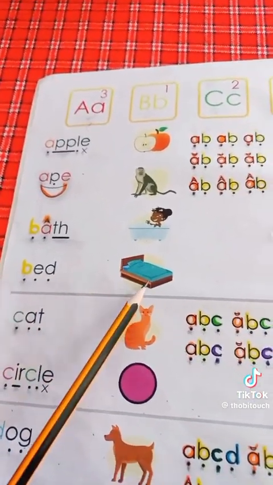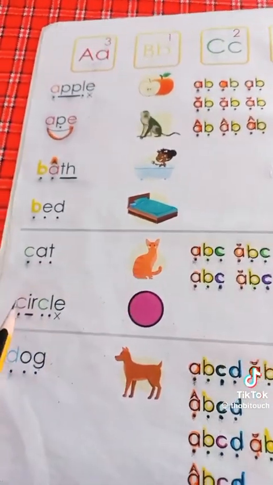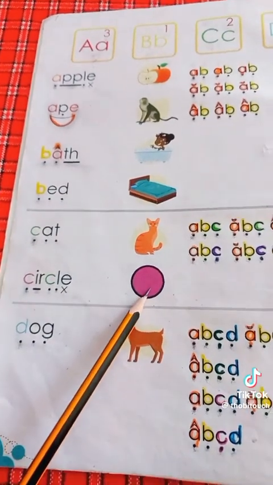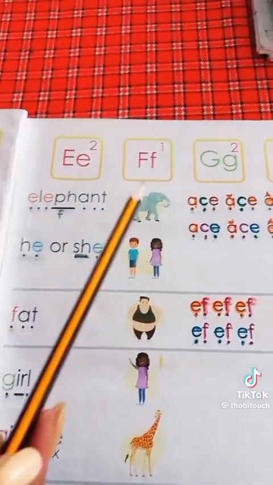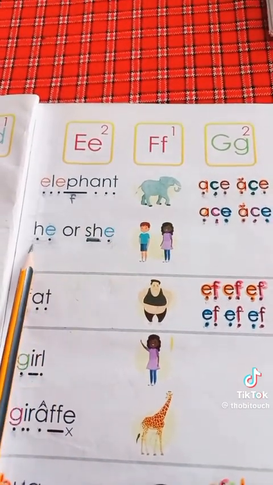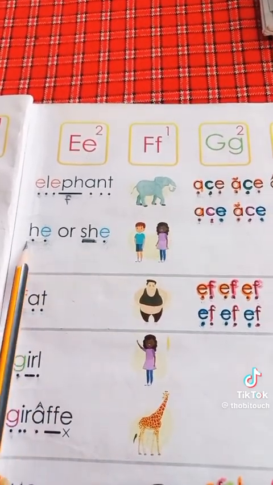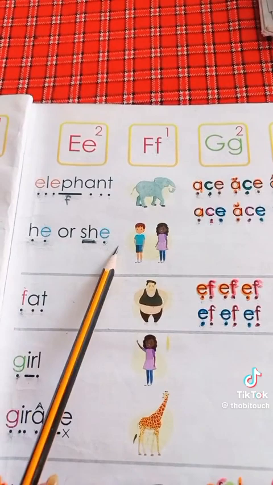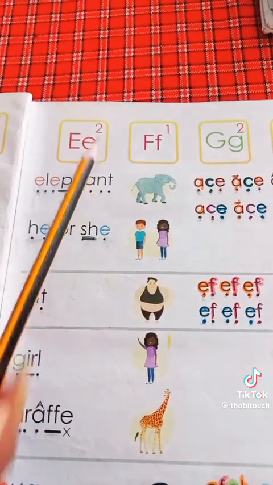B for bed. K for cat. S for circle. D for dog. E for elephant. E like in the word he or in the word she. So in the word he and in the word she, the letter E sounds exactly like the name of the letter.